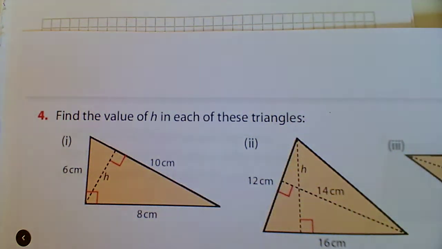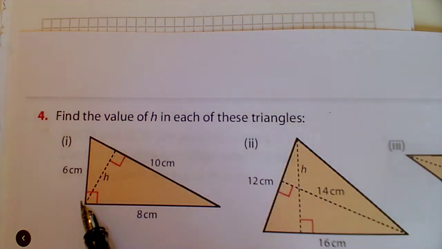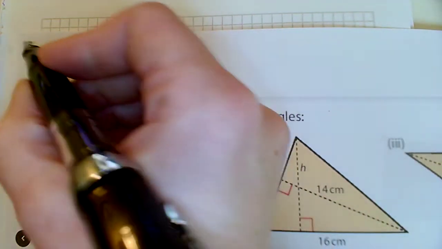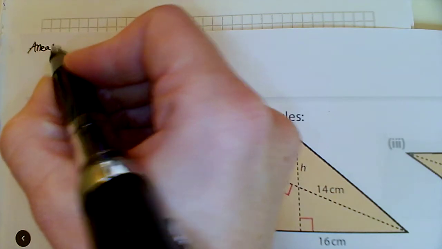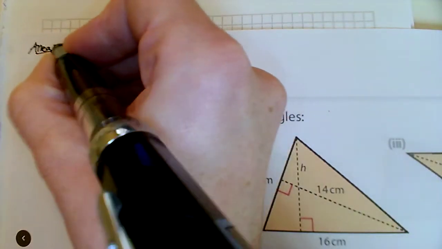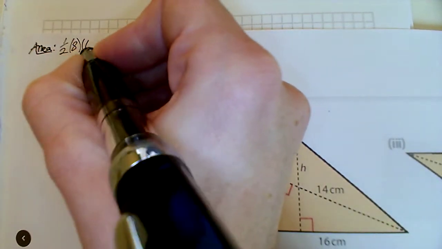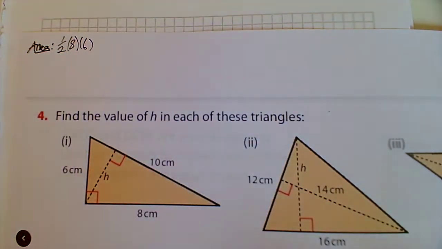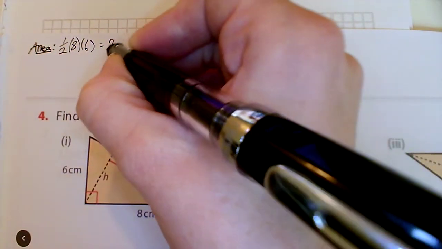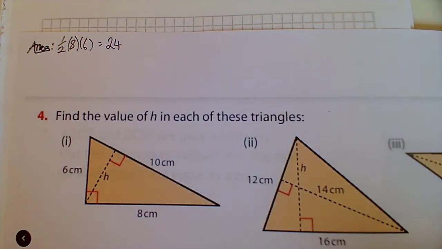Okay, so let's go through the corrections of Monday's homework. We were being asked to find the value of h in each of these triangles. In the first one, we have to use the fact that this triangle is a right angle triangle to find the area. So the first thing we're going to do is find the area, and that's going to be a half the base by the perpendicular height here, which is 4 by 6, which is 24 square units.